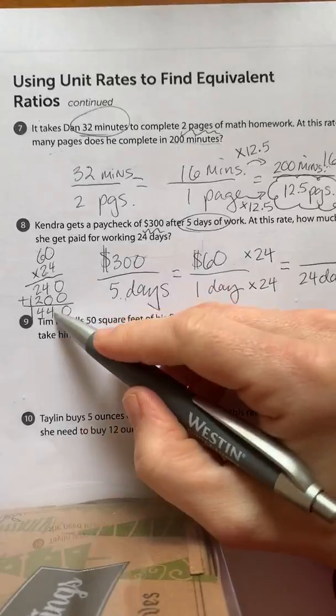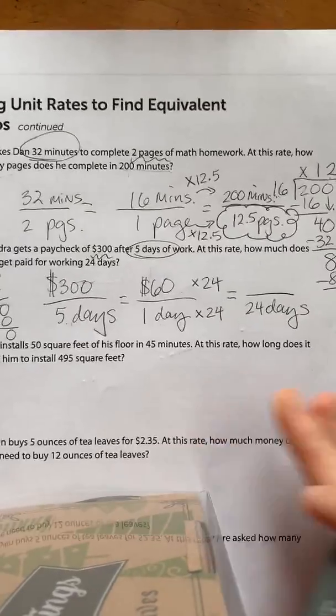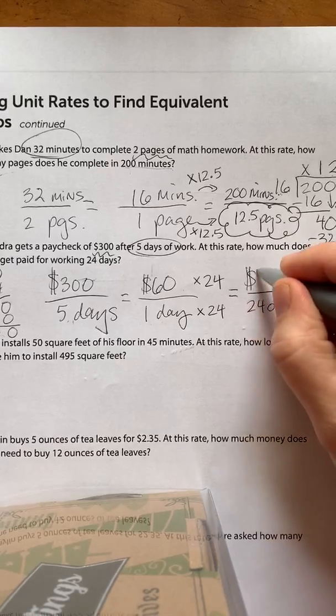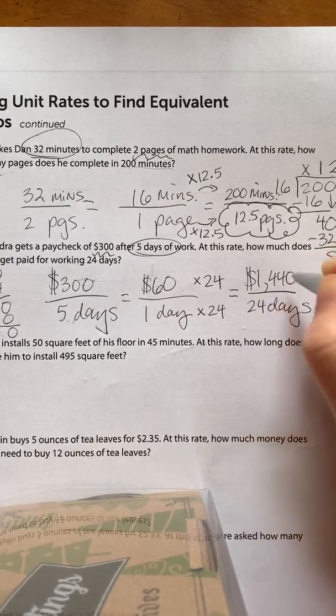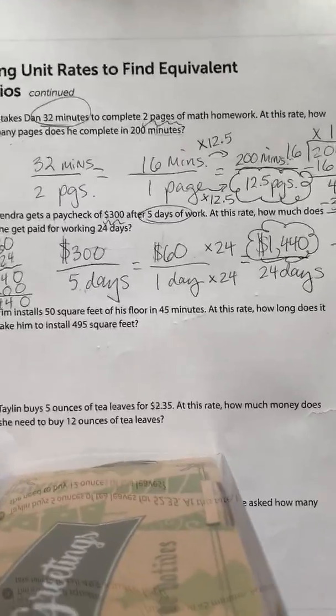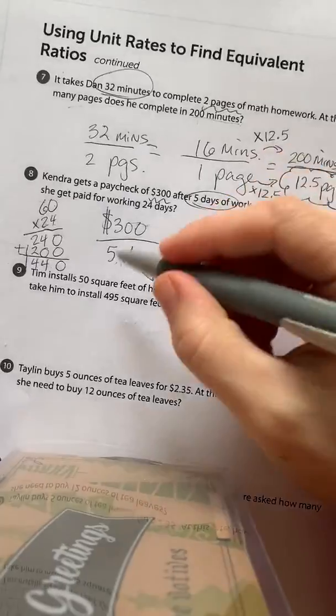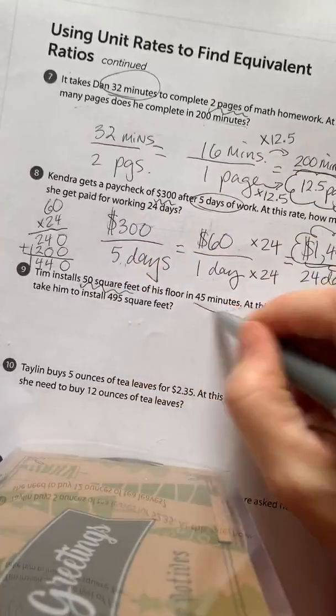All right, so the answer is 1,440. Actually, that's a pretty good paycheck. All right, $1,440 is how much you'll get paid for 24 days worth of work. Nice job, Kendra. All right, Tim installs 50 square feet in 45 minutes.